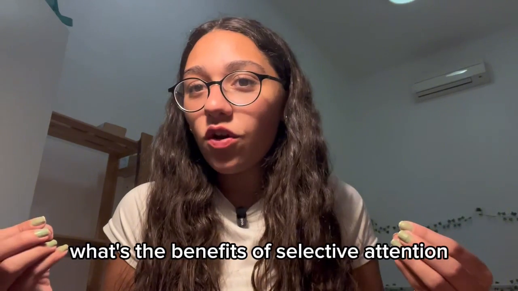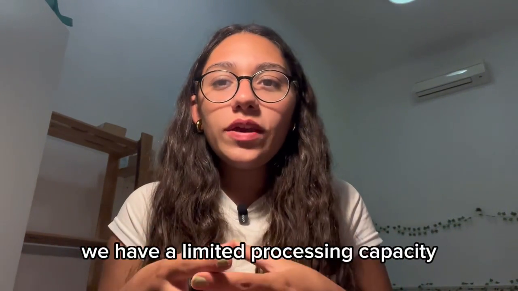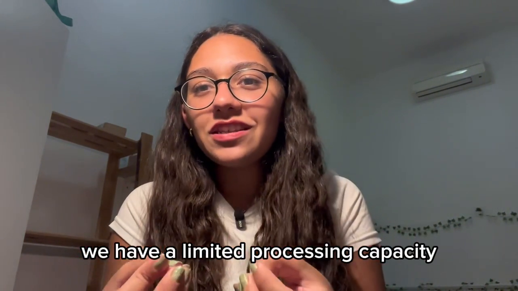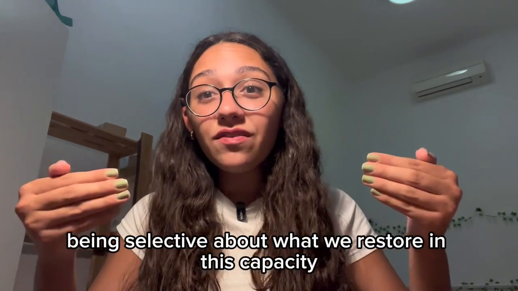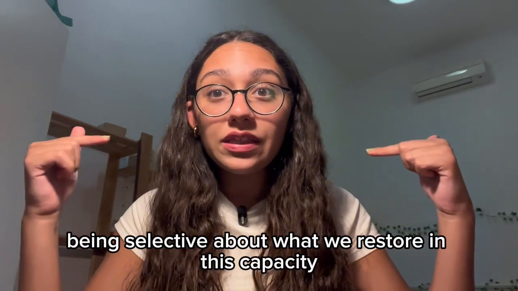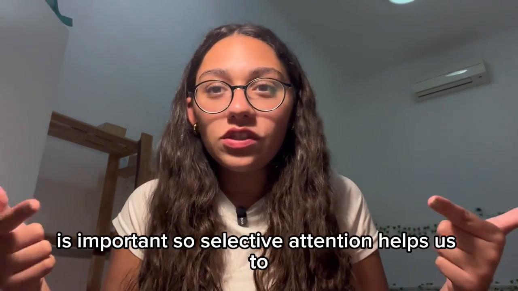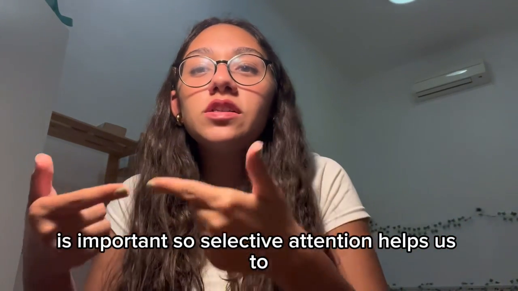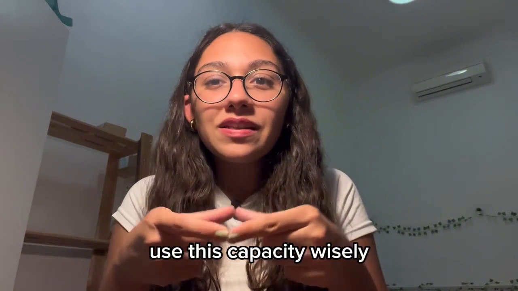What are the benefits of selective attention? We have a limited processing capacity. So being selective about what we store in this capacity is important. So selective attention helps us to use this capacity wisely.